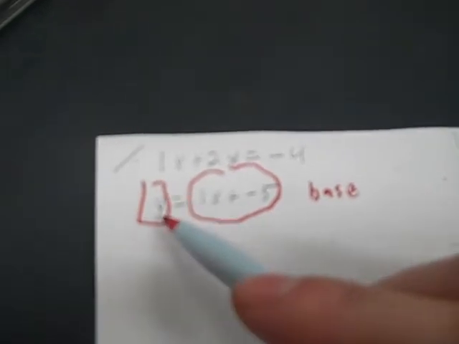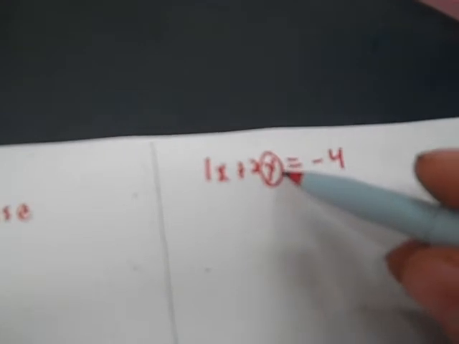Now I have a question. You need to circle the x or the y. It's not just whatever one you want. It's the one that's inside the box, the one that's all by itself. In this case, y. Please circle y. So now what you do is you write this down, but you're going to replace the y with an empty parentheses. So 1x plus 2, and then for y, make an empty parentheses, and then equals negative 4.